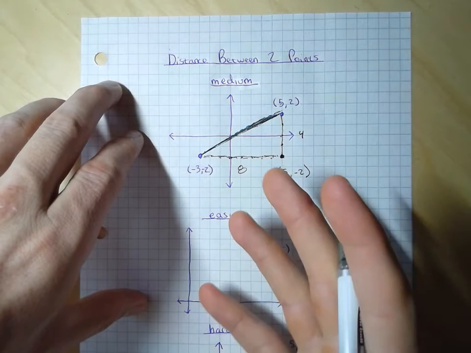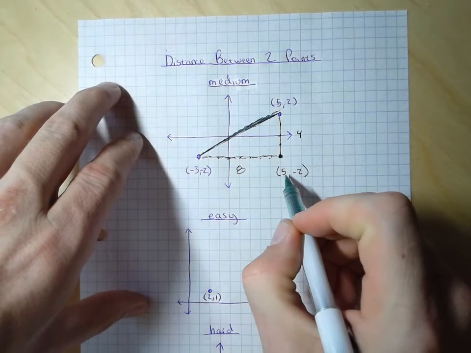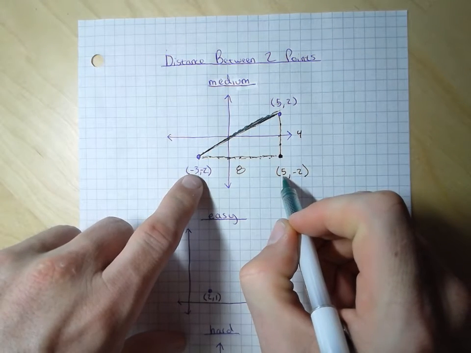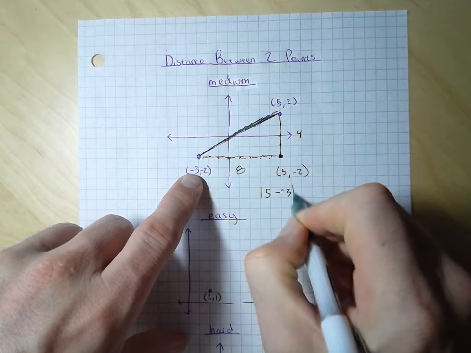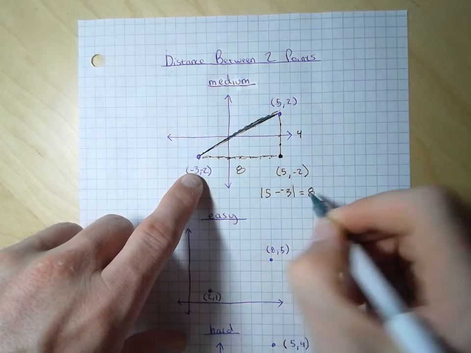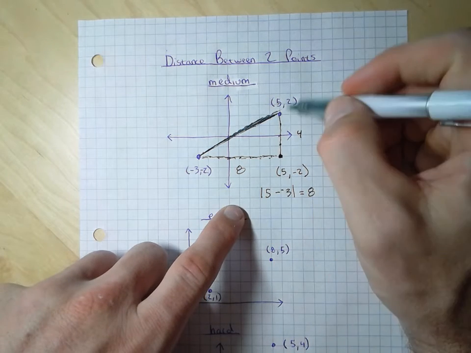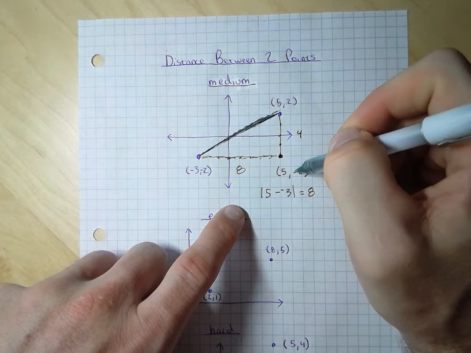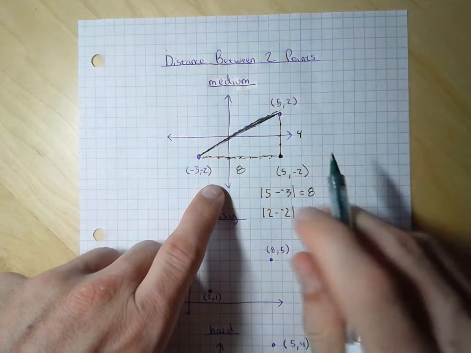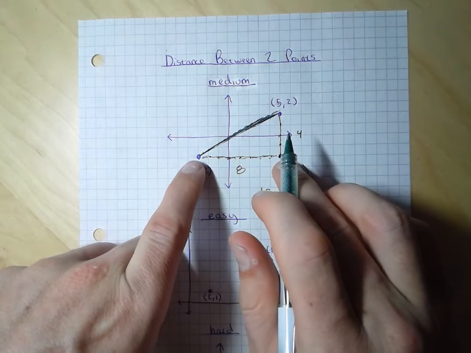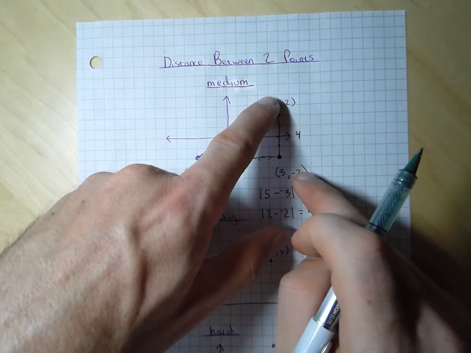You can see that both visually and mathematically. I think visually is a little easier, but I'm going to show you mathematically as well. The x value here is 5, and here is -3. So if we take what's called the absolute value of the difference, 5 minus -3 equals 8. All the absolute value means is we're going to take whatever our answer is and make it positive. Here, the difference between these points, 2 minus -2 equals 4. So we'll probably just do it visually, but I don't know. I mean, finding the difference between those two really isn't all that difficult.